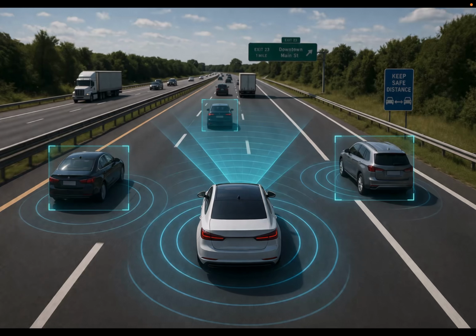Imagine a car that can see, think, and react faster than you. A car that warns you before a crash or even prevents it.